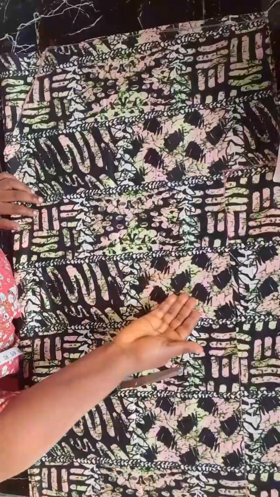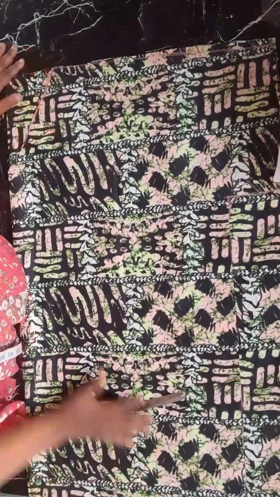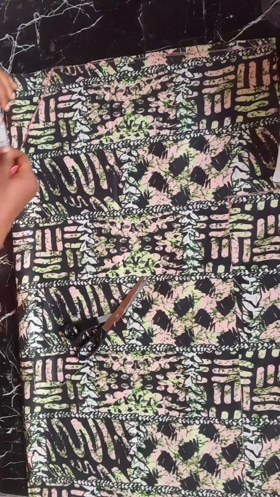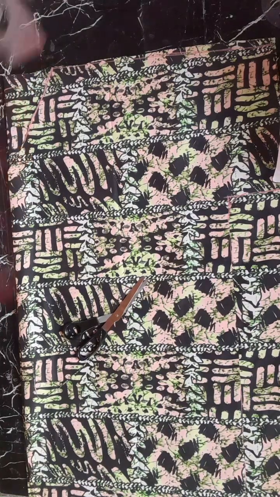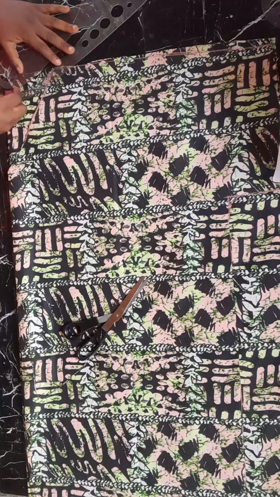So now I've folded my fabric again into 2, and then I'll be cutting out the back piece. For the back piece, the only difference is going to be the neck depth. Every other thing is going to remain constant. That is the same thing.